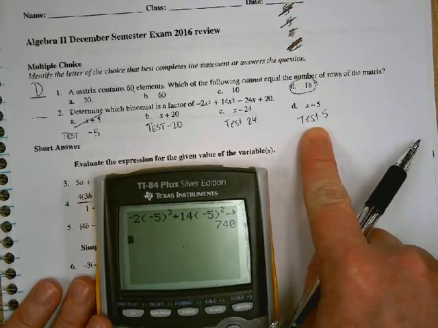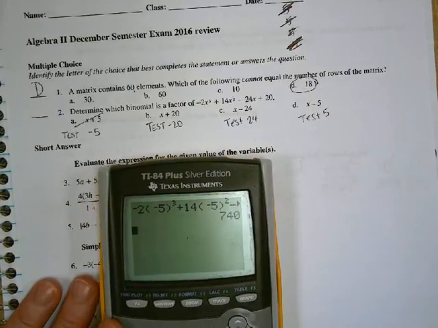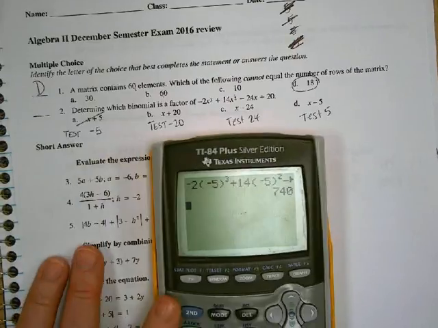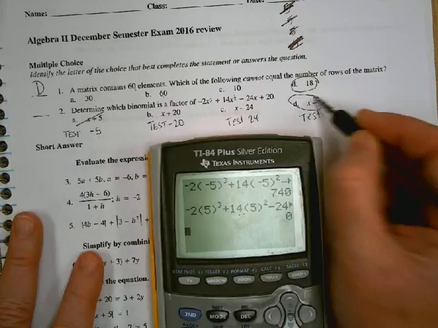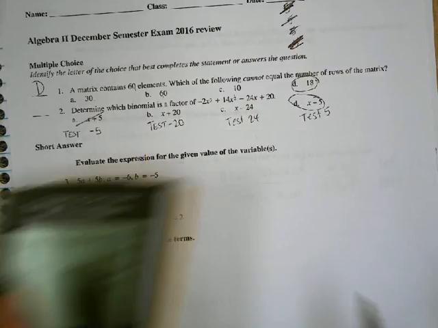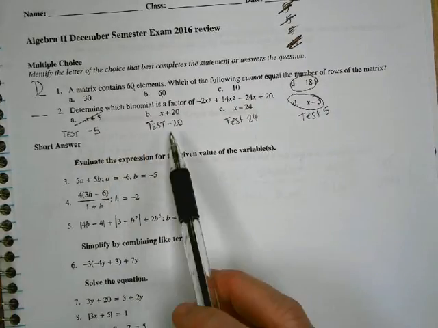This is the one that's going to work. Let me show you what that's going to look like. You're going to have -2 times 5 cubed plus 14 times 5 squared minus 24 times 5 plus 20, and it gives me 0. Notice that I was testing the opposite of what you see there.